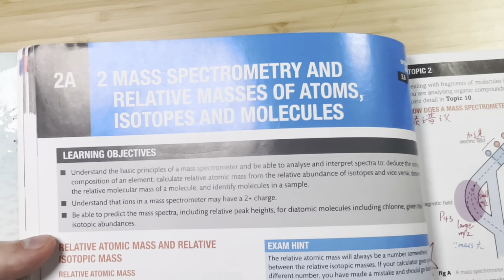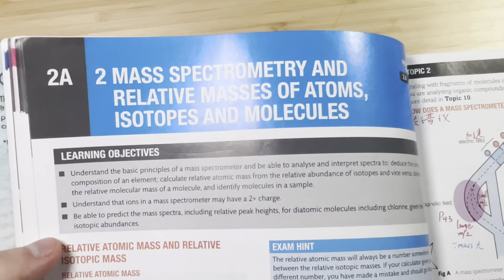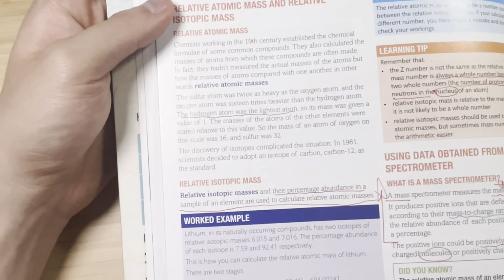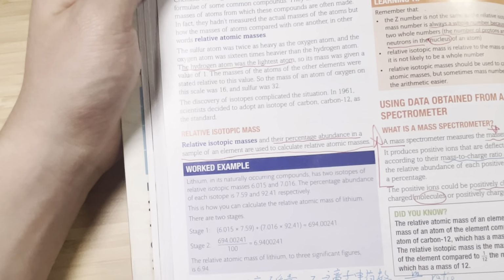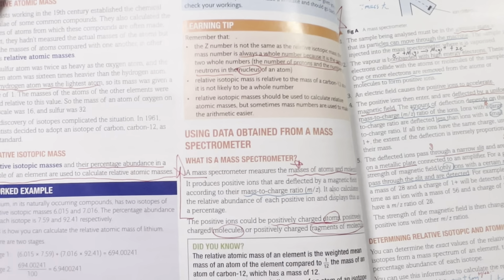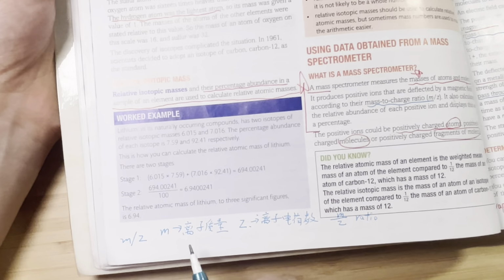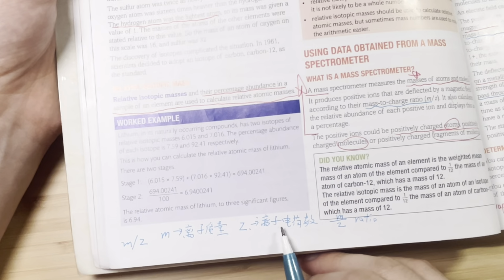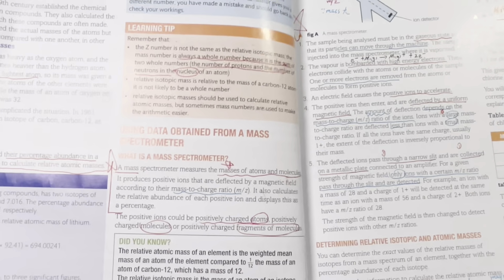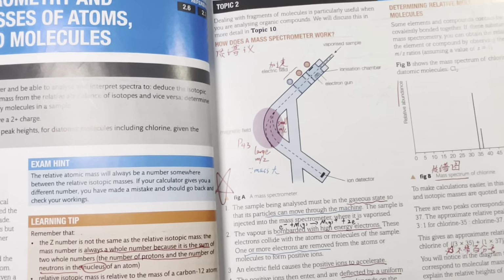Today we will talk about 2A2, mass spectrometry and relative mass of atoms. First, the relative atomic masses and the relative isotopic masses. I have told it before. So first, we will learn mass spectrometry. First, we have to learn the m/z ratio, which is the mass of the ion divided by the charge of the ion. It's important.